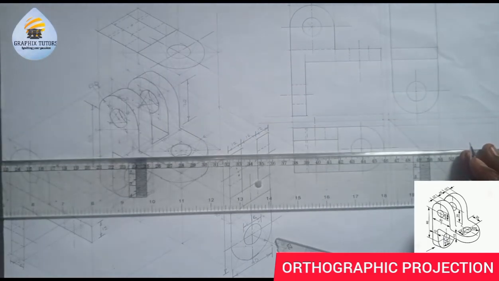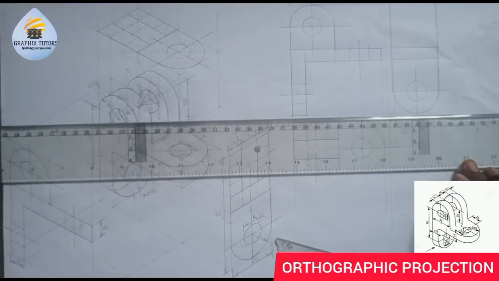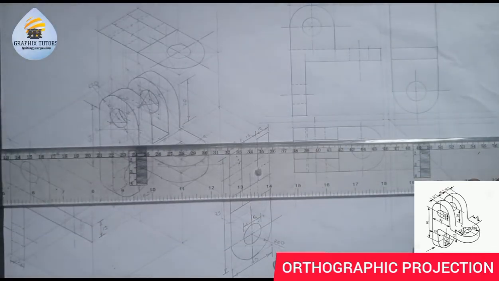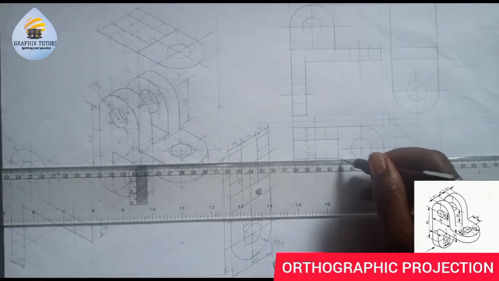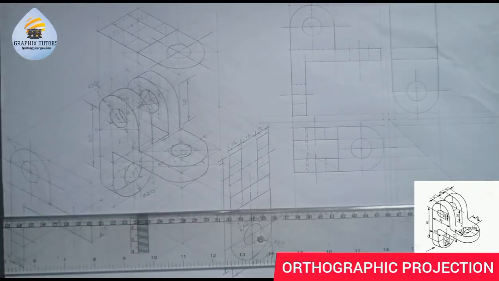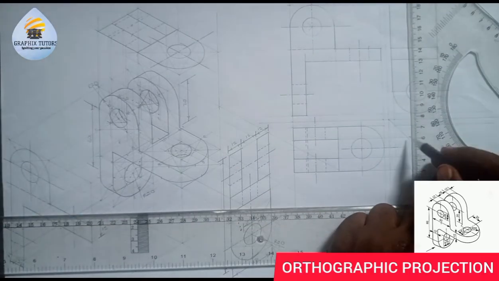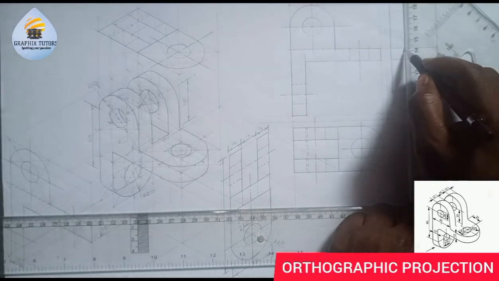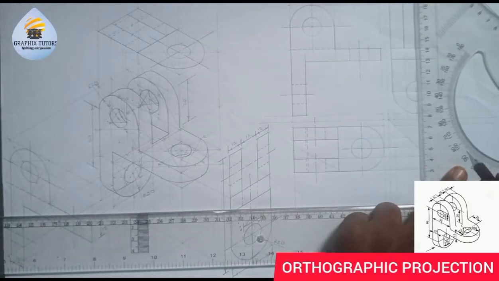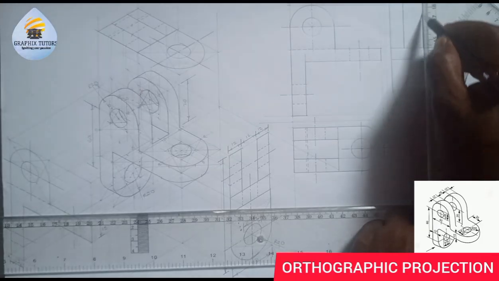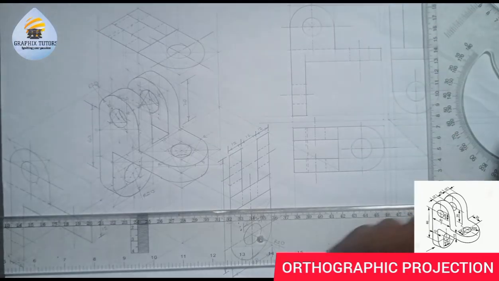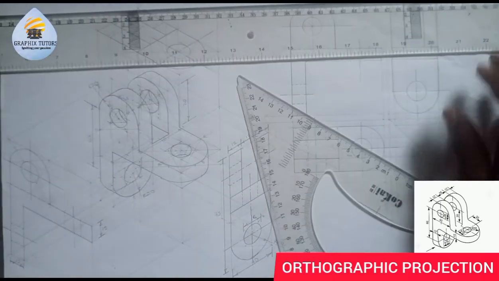Can you see that? Then these two, if I project this point here, is 12, and this 12 here, they are here. Then here too, they are here. And let's close it at the top here.